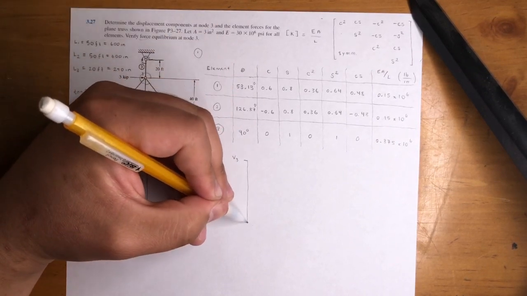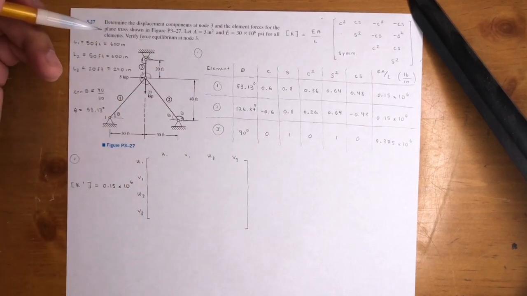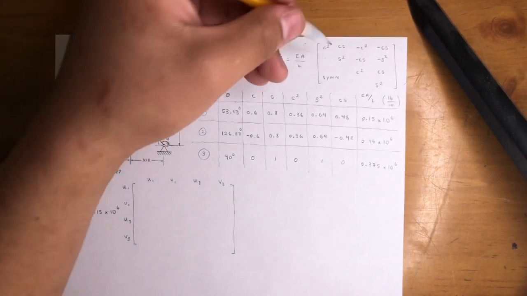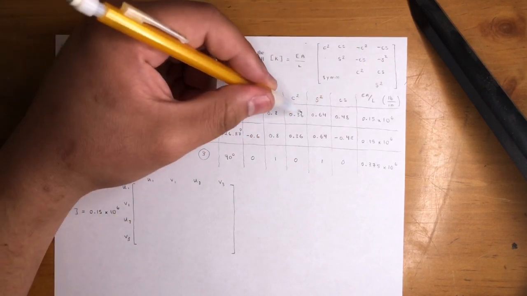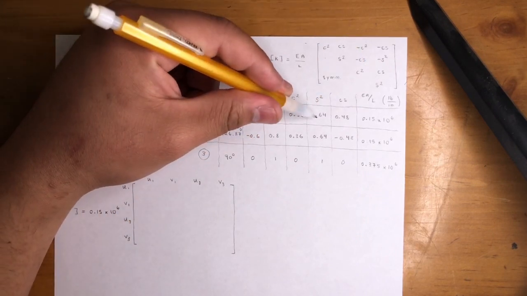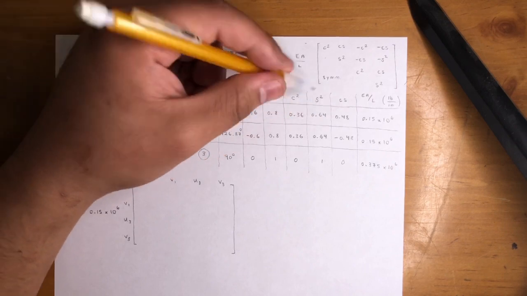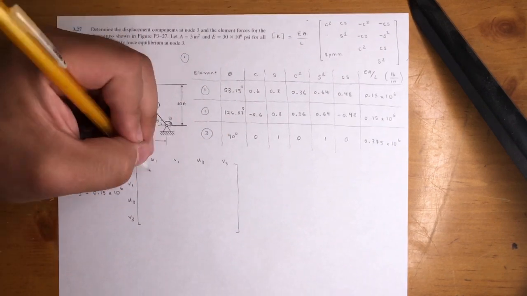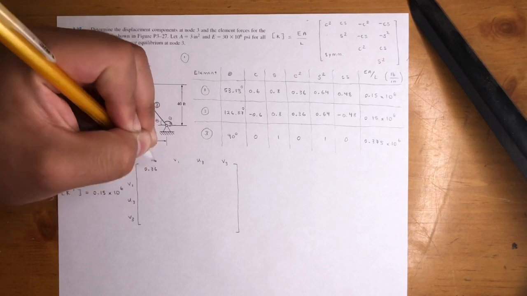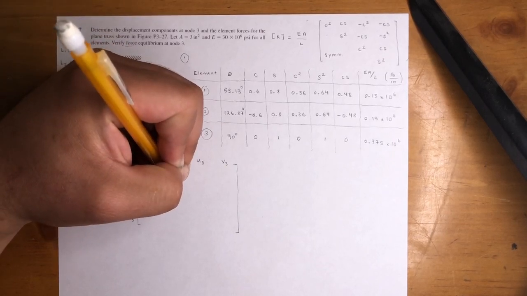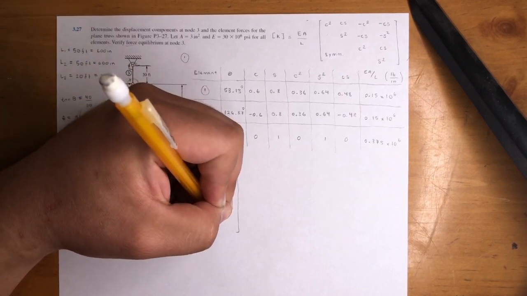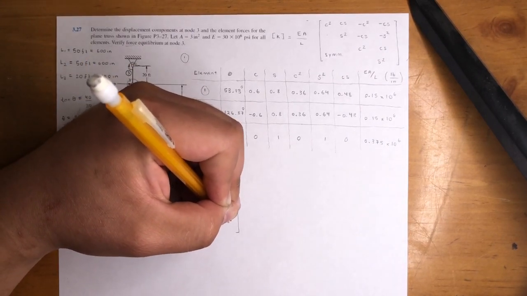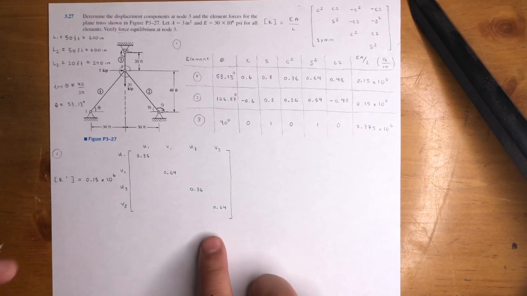All right, and that's pretty much it. We just go ahead and fill in the matrix values. So cosine squared, sine squared, cosine squared, sine squared for element 1, that is 0.36, 0.64, same thing, right? 0.36, 0.64, 0.36, 0.64. It's really easy to get mixed up, be careful, okay?